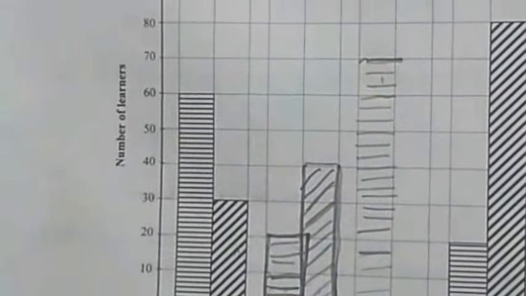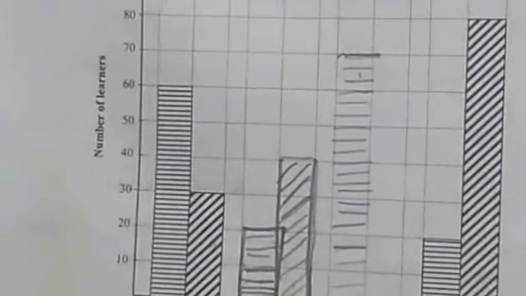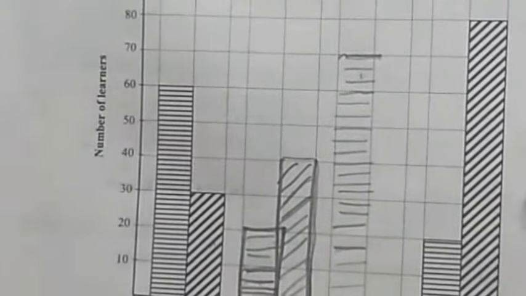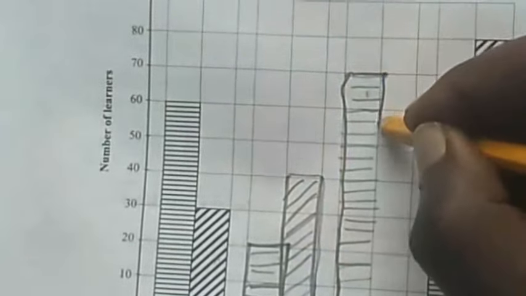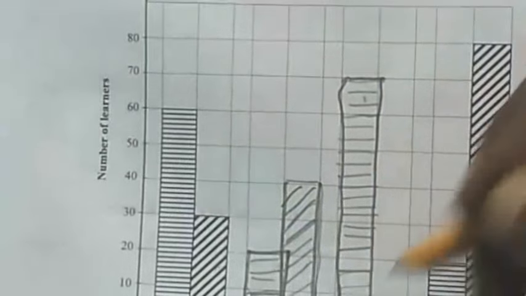That is it for boys. You can even draw beside these lines, like this. It doesn't matter, if you want, so that you can emphasize.